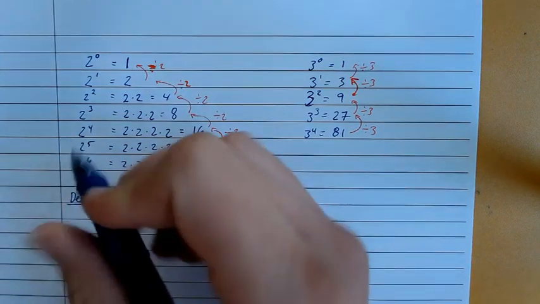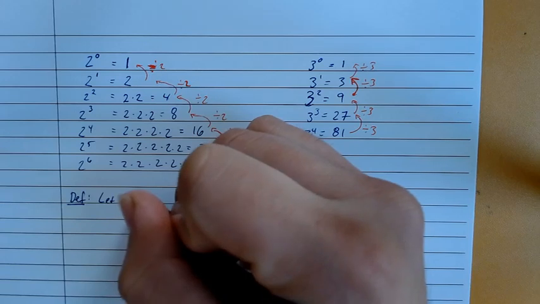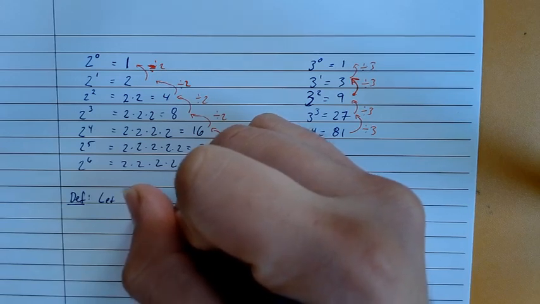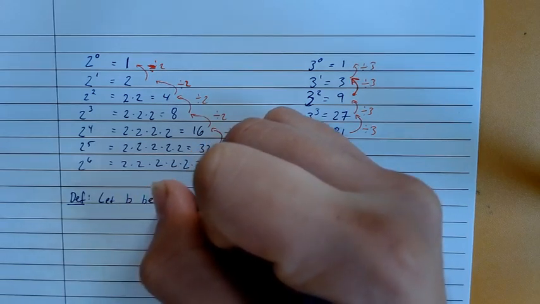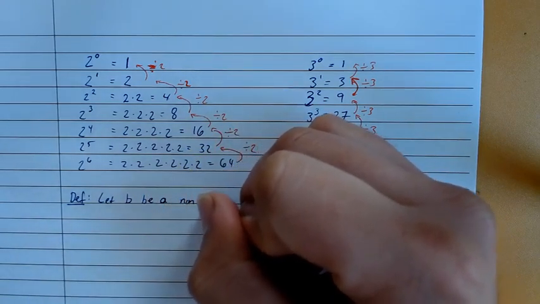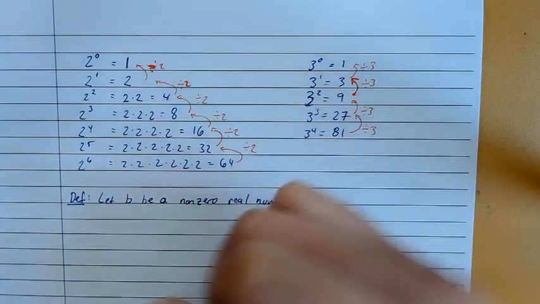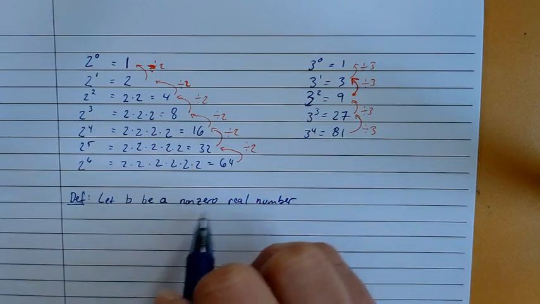If we let b be some real number, doesn't really matter what it is, let b be a non-zero real number. And I say, well, wait a minute, you said it could be any number. Why not 0?